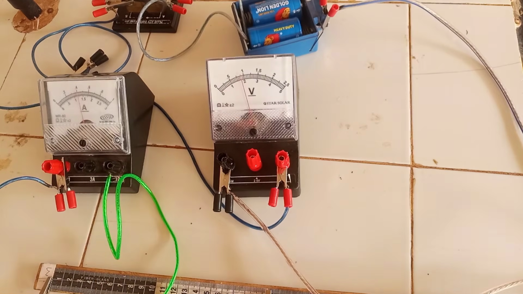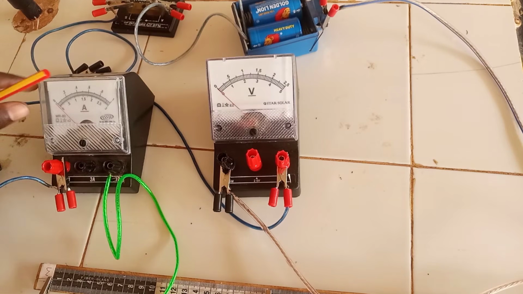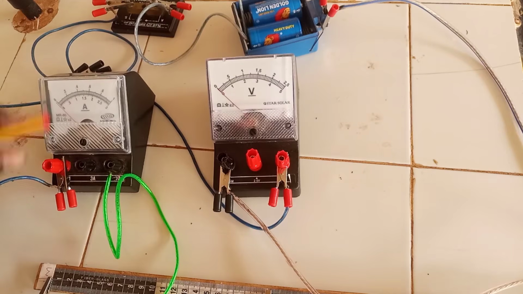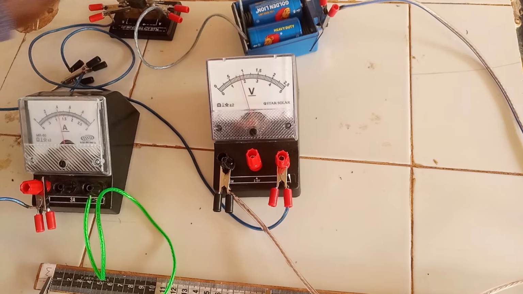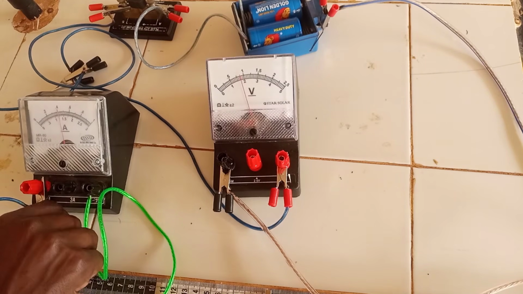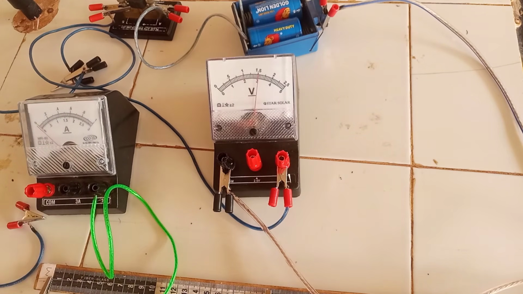Once the switch is closed, the circuit is complete, meaning current is flowing. But let's first disconnect the ammeter so that only the voltmeter is giving a reading.